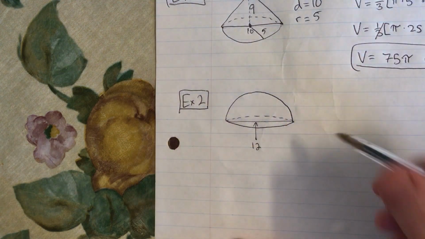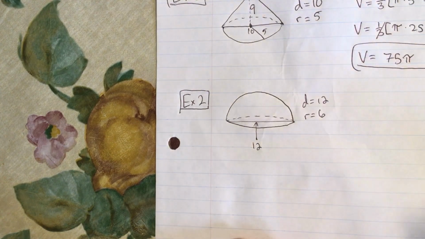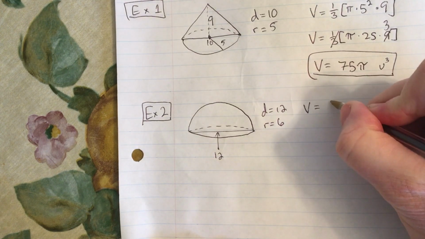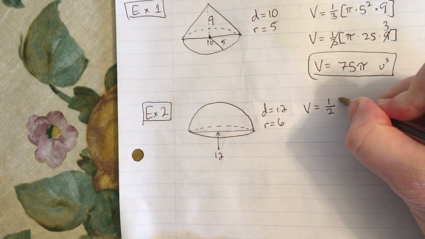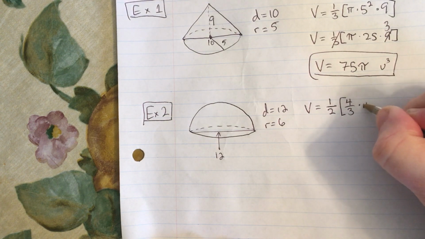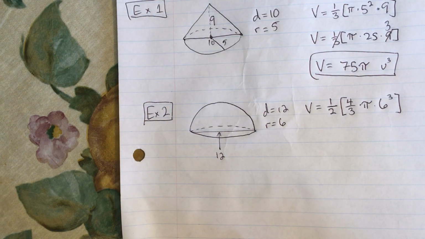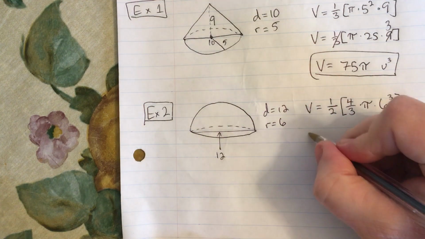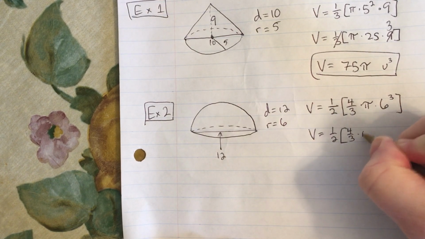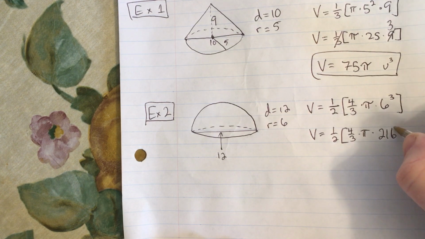Here's a hemisphere with a diameter of 12, which means that the radius of this hemisphere is 6. So I'm going to do the same thing. I'm going to start with my volume formula, but for the volume of a hemisphere, I have to cut the sphere in half. So it's 1/2 times 4/3 times pi times the radius to the 3rd power. Well, let's do that. 1/2 times 4/3 times pi times 6 to the 3rd power, which is 216.